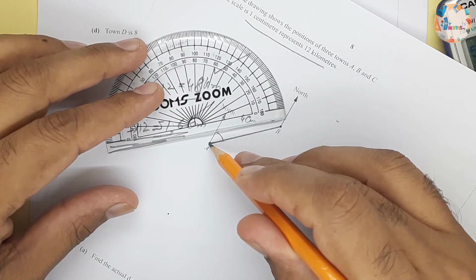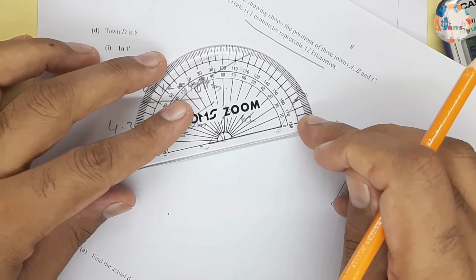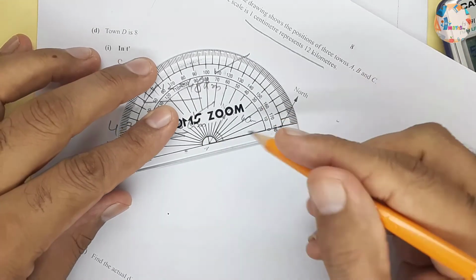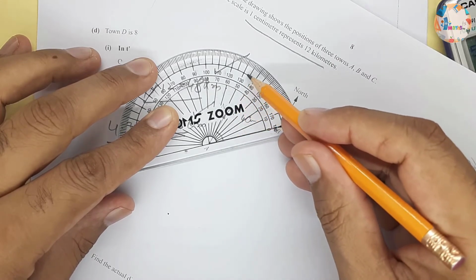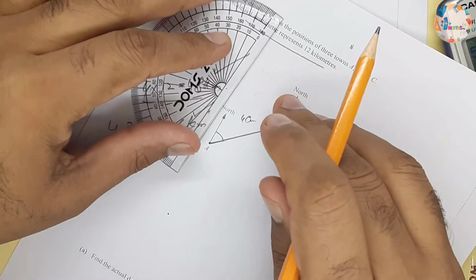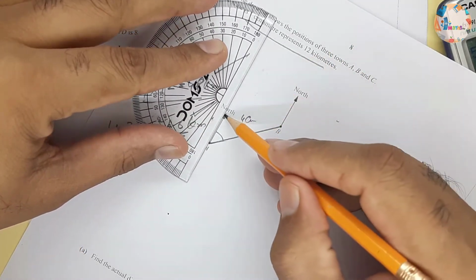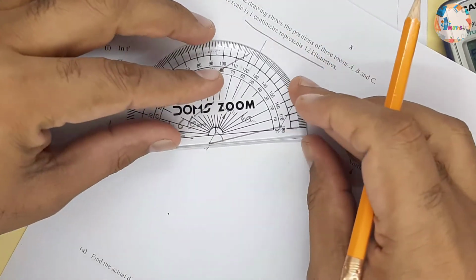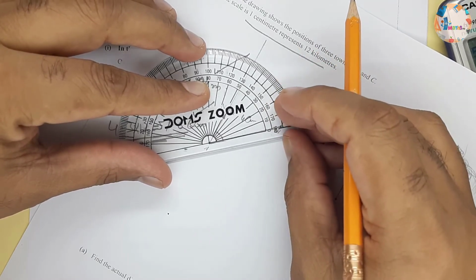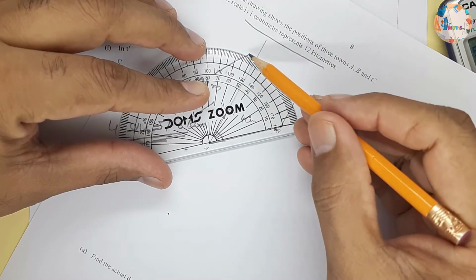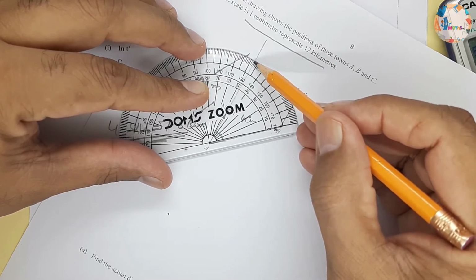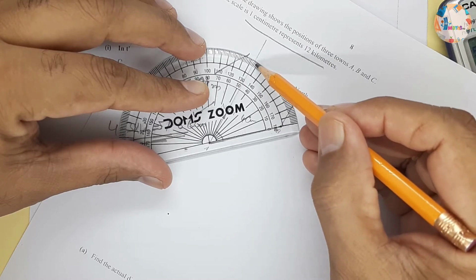So town B from A, if we measure this one, we'll have to fix this point and this one. So if you check, this arrow is lesser than 50. So lesser than 50 means we can extend this line. To check accurately, we can extend this line like this, and now we can figure out this is around, see this one, 40, 45, 46, 47.